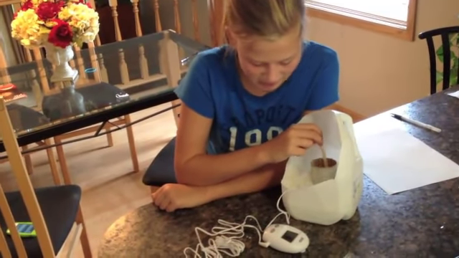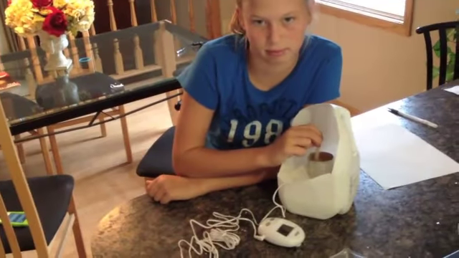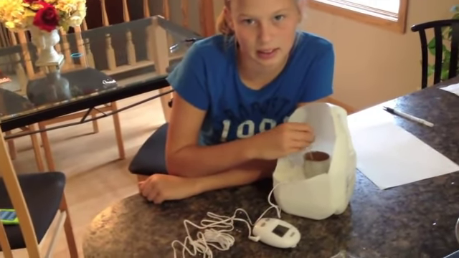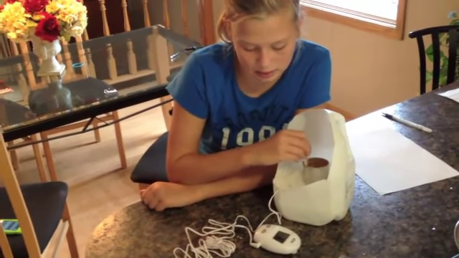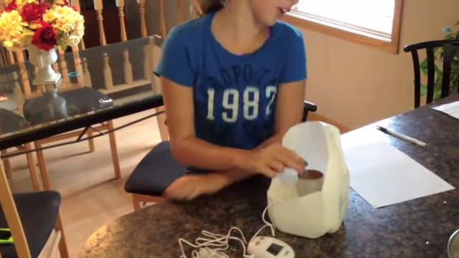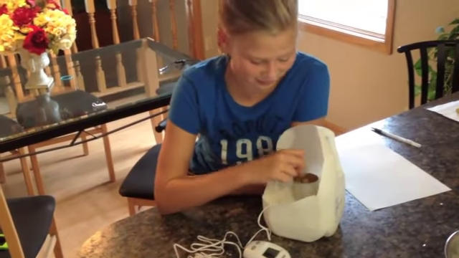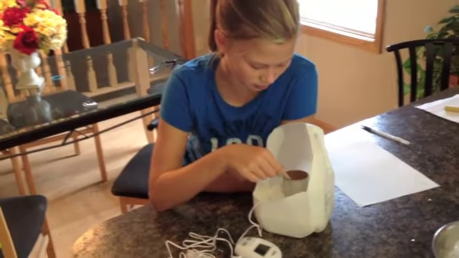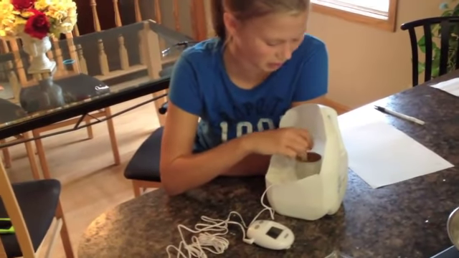And what's the temperature? Temperature is 3.8. Okay. And that's going to be the 5-minute reading? Yes. Okay. And what's the ratio of ice to salt? 1 to 1.